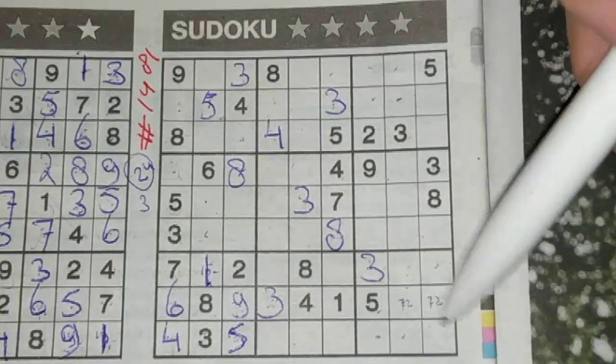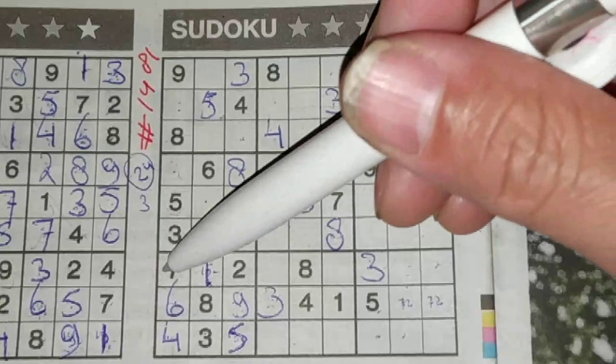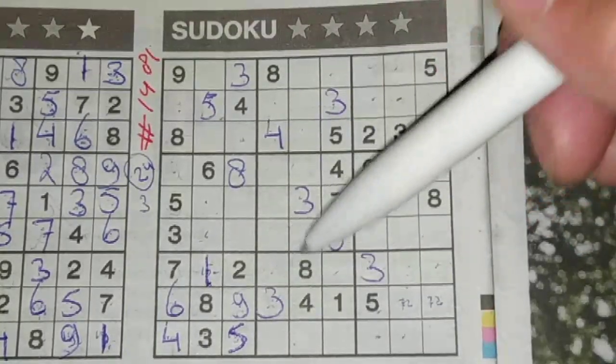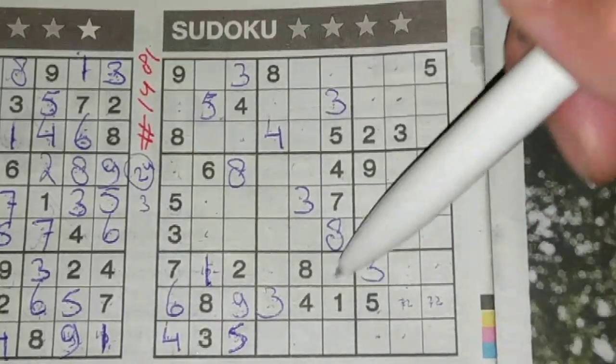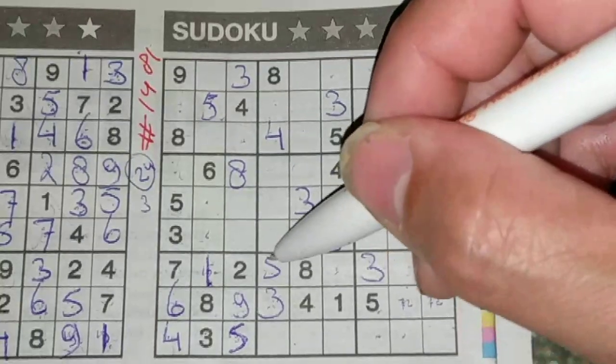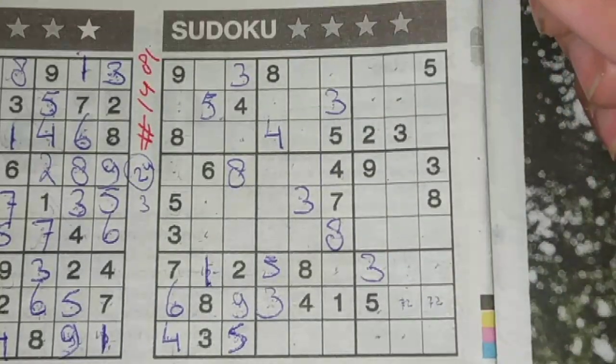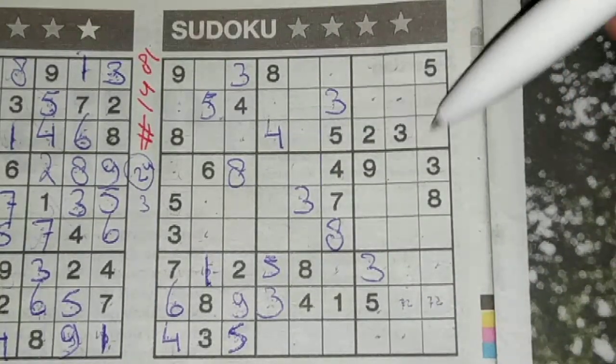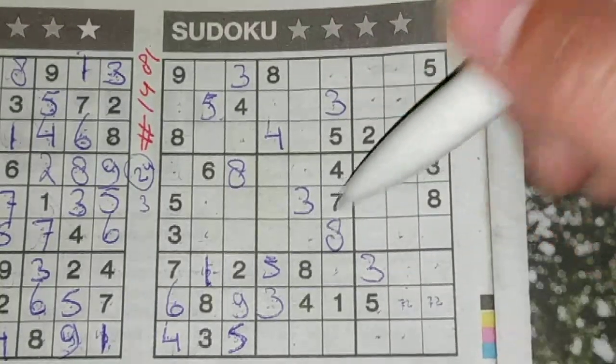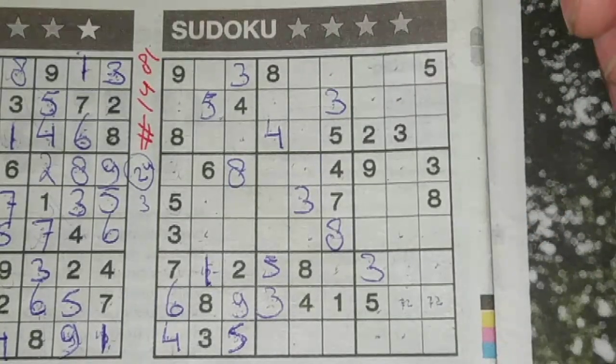5 in the last row, 5 in the row above. So in that row, the only two places for the 5 here. Oh, there we see here 5, no 5 there. 5 should be there. Then I cannot continue with the 5.